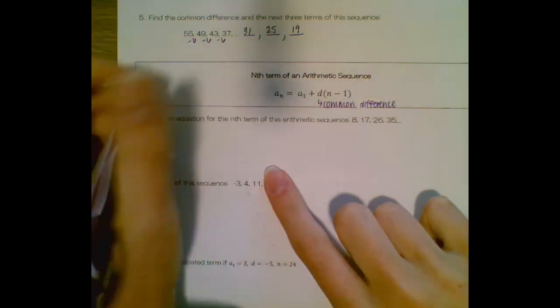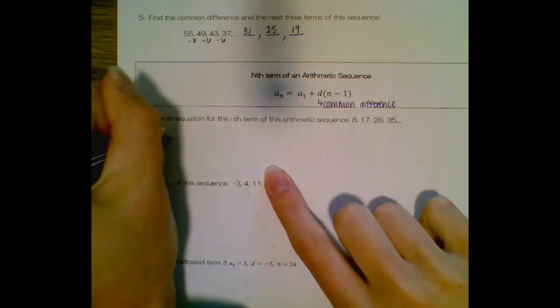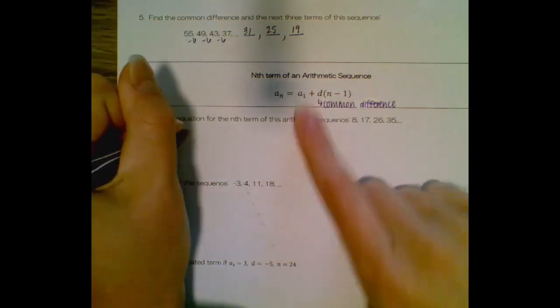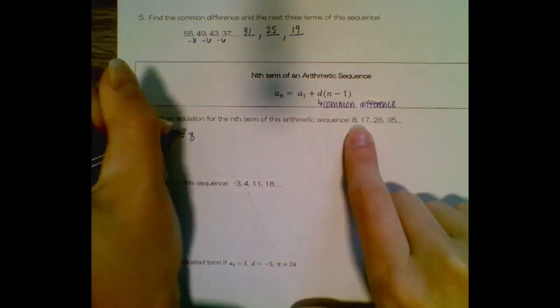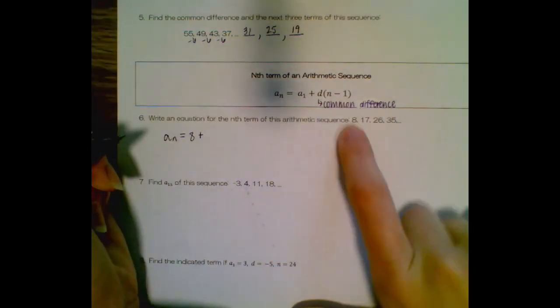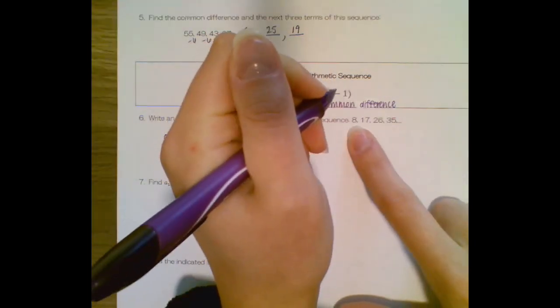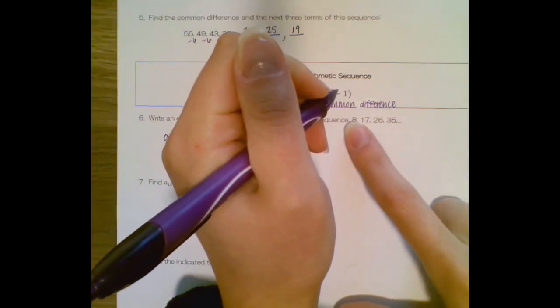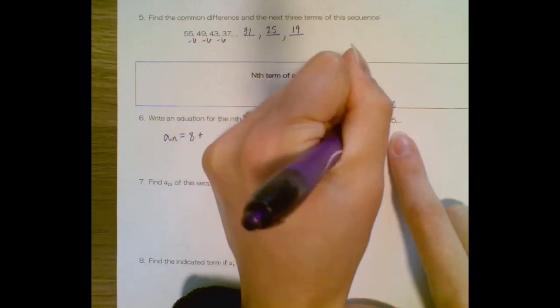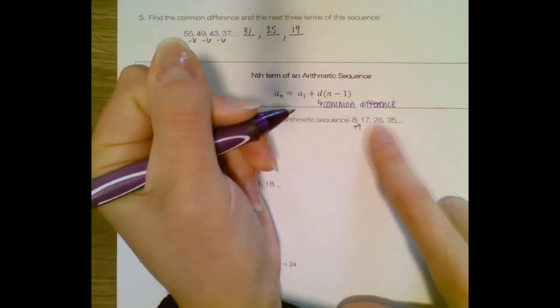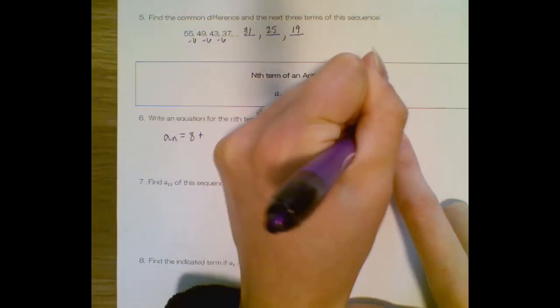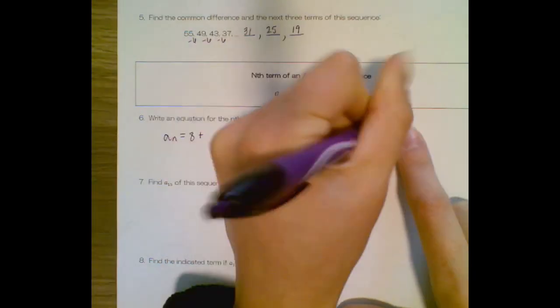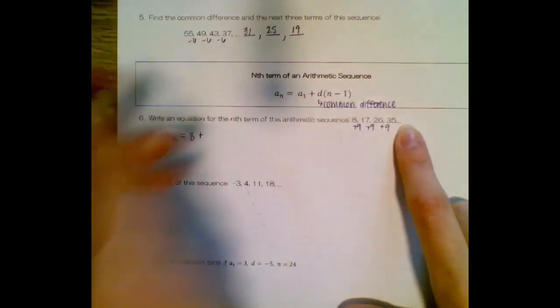So let's see here. A sub n will be equal to a sub 1, which is 8. That's the first term. Plus, we need to find the common difference. So to get from 8 to 17, it looks like we're adding 9. 17 to 26, we would add 9 again. 26 to 35, we would add 9 again.